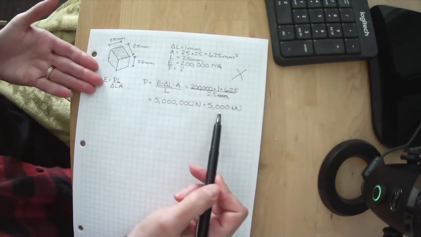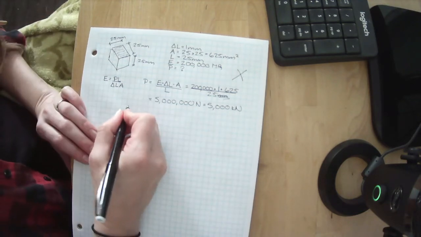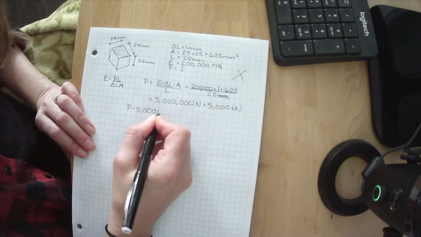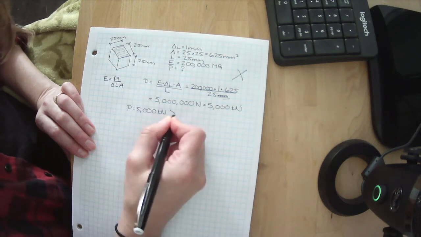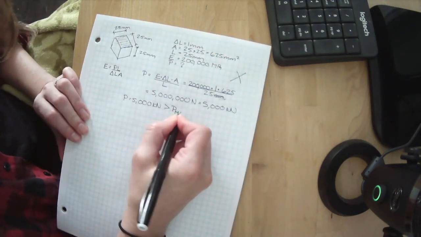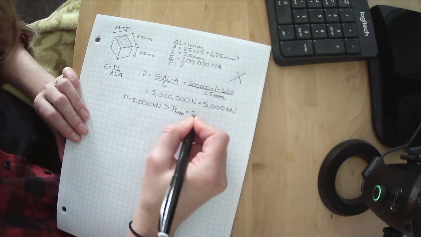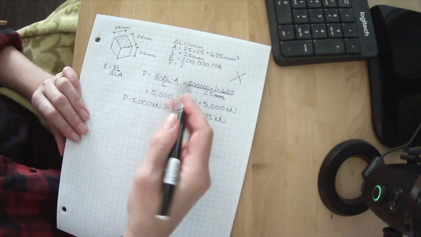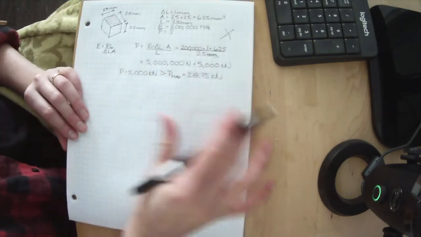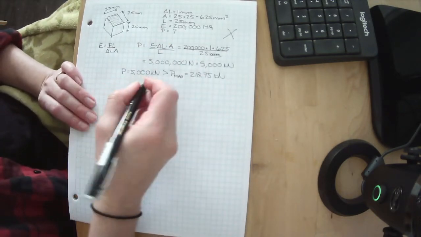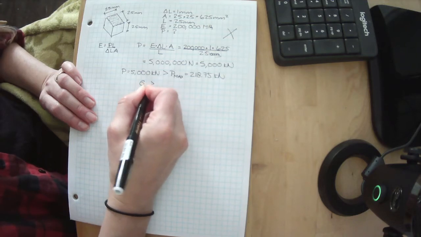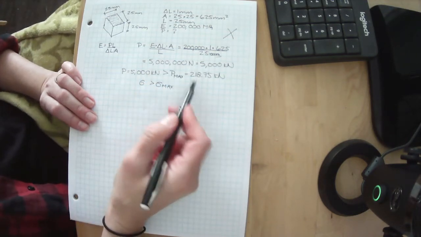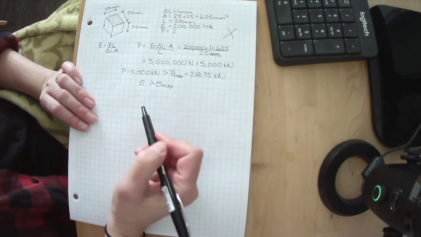All right, so we're saying that this is ridiculous. This can't happen because we know it overstresses this. So P equals 5,000 kilonewtons is greater than the P max that we could have of 218.75 kilonewtons. So this is nonsense. This can't happen. It would overstress it because this means our stress is greater than our stress max. Because remember, this was the maximum stress we could see, was 350 MPa.